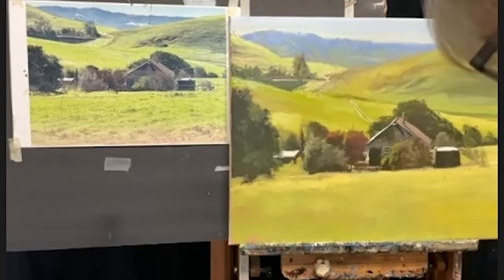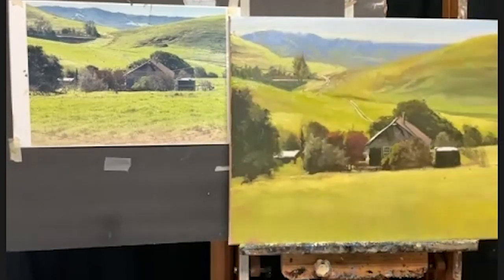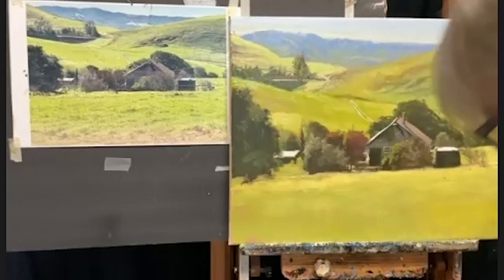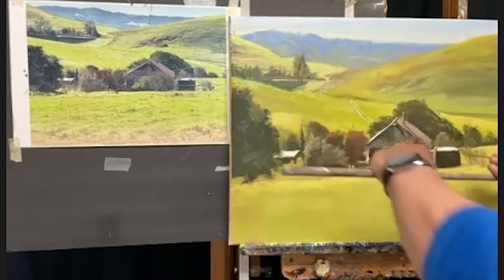And on the 2 scrub trees that I did, now we come in with a little darker. Now I'm going to get the darker, this part.